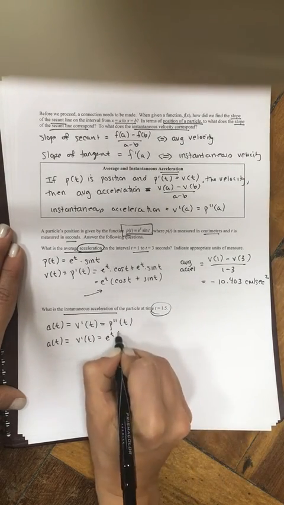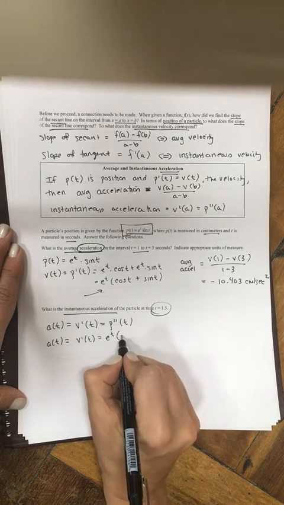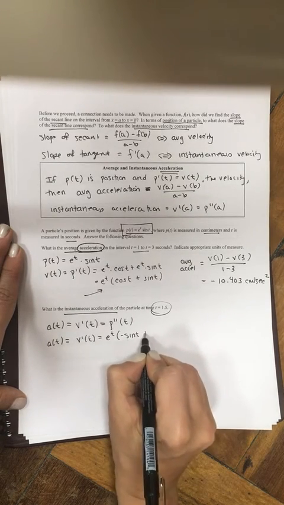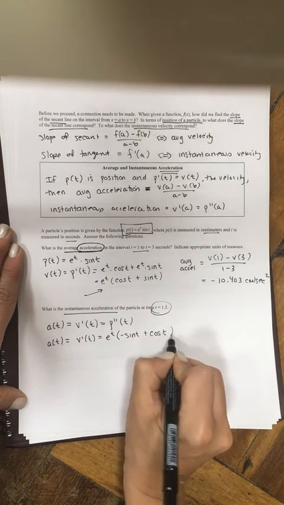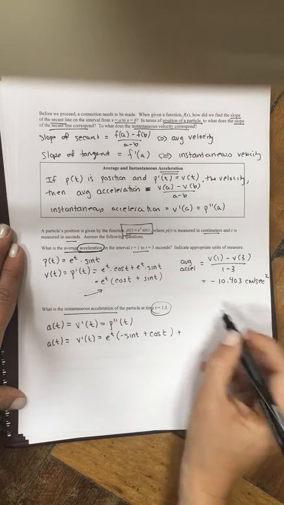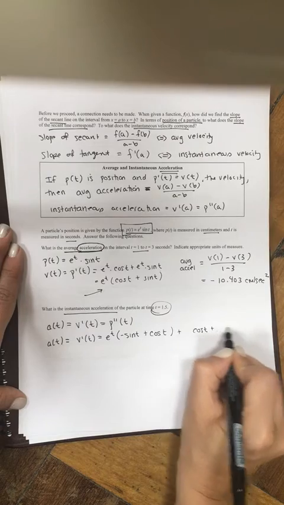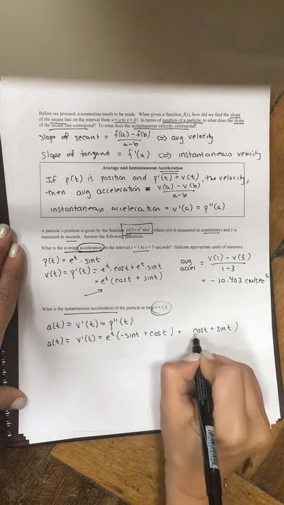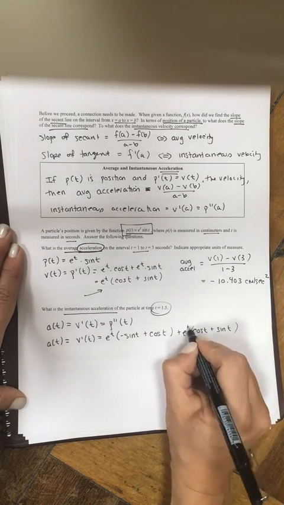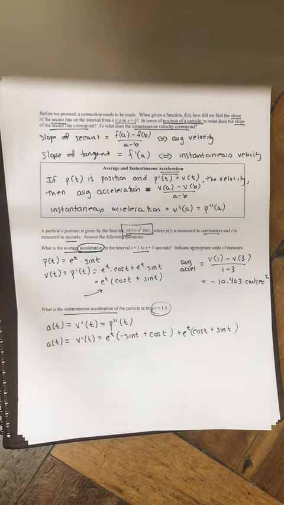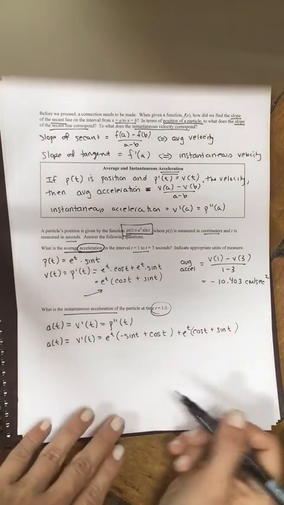Product rule. First times derivative of second, negative sine t plus cosine t, plus second, cosine of t plus sine t, times derivative of the first. And that would be really horrible to solve, so we're not going to do that. We can do this in the calculator.